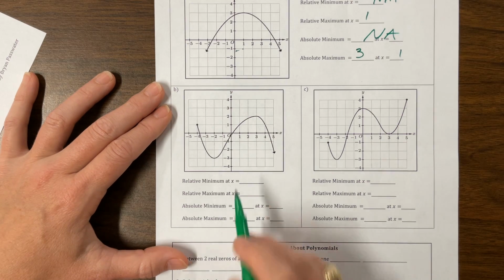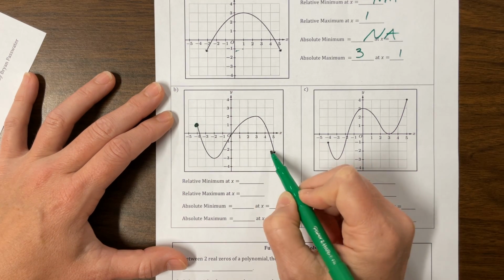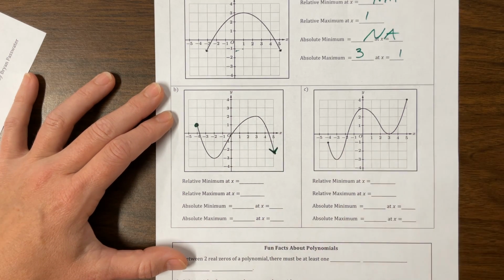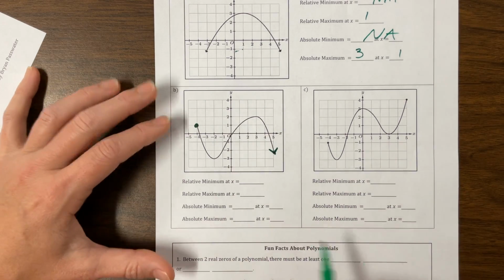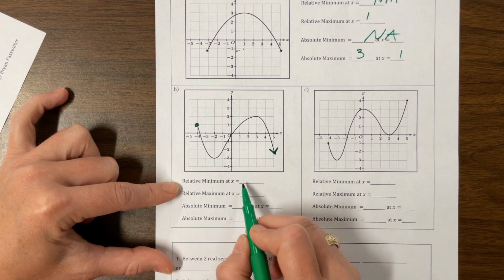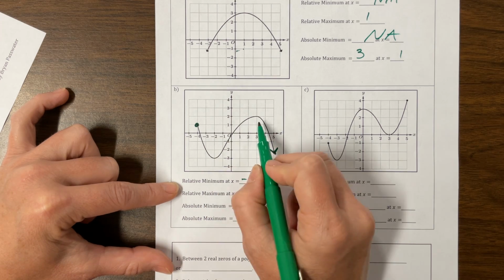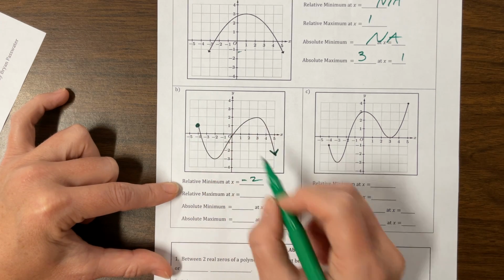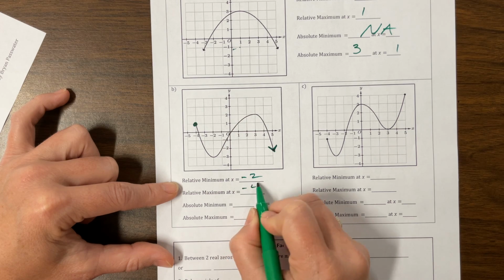Okay, so this next one here, this is an endpoint, and this one keeps going. So good job for him doing that. I should have done that. Relative minimum: I have a relative minimum here when x is equal to -2. A relative maximum: I have a relative maximum at x equals -4.